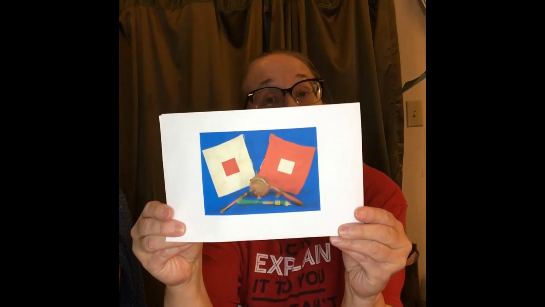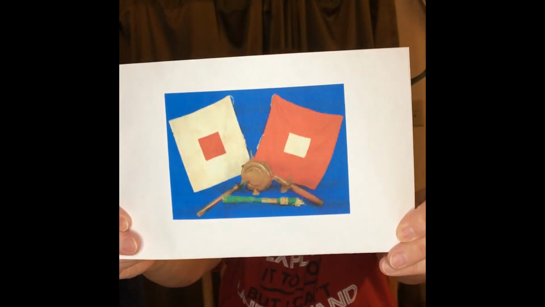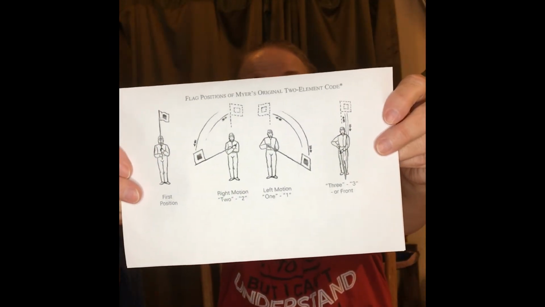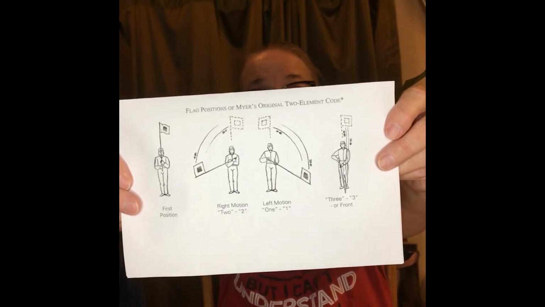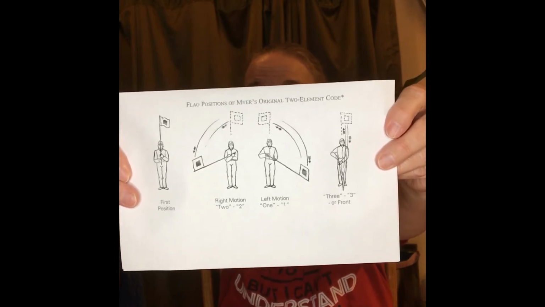So the first ones we're going to talk about are some physical codes, shall we call them. This was not the earliest, but an early code. These are code flags that were used in the American Civil War. This here says flag positions of Meyer's original 2-element code. Meyer came up with a code to convey ideas or secret information to people on your own side of the war in the American Civil War.